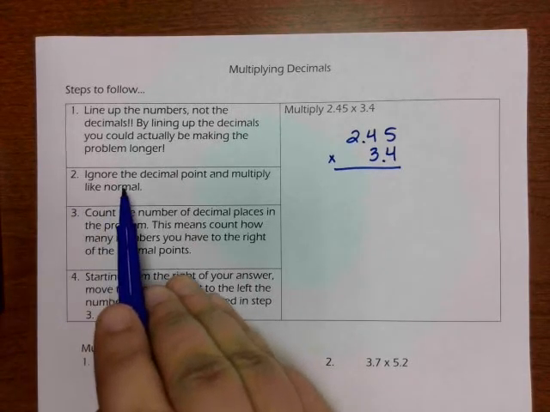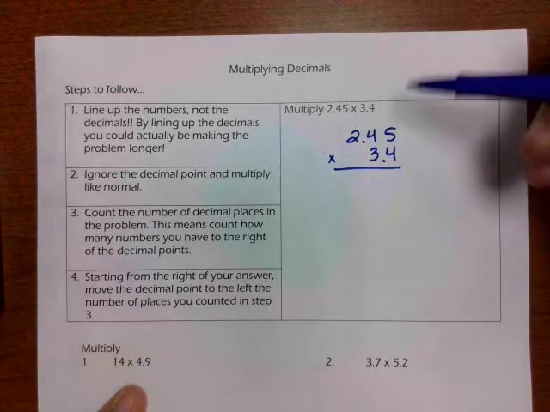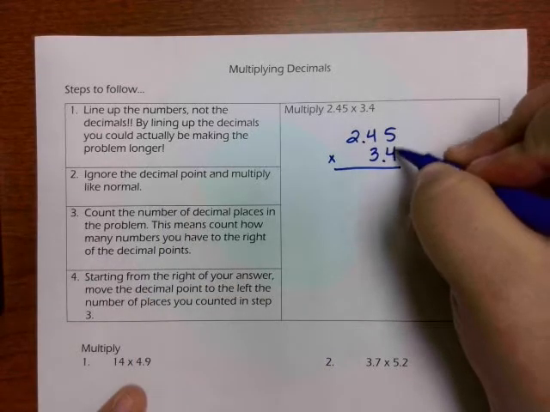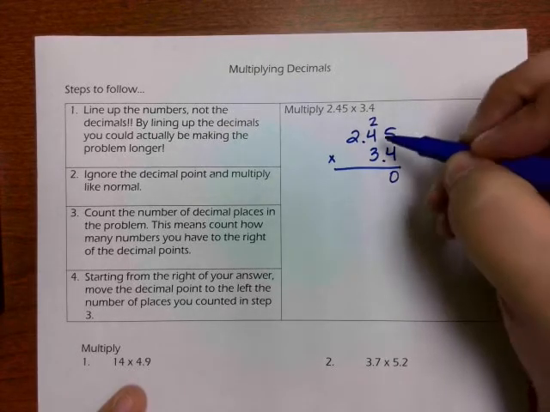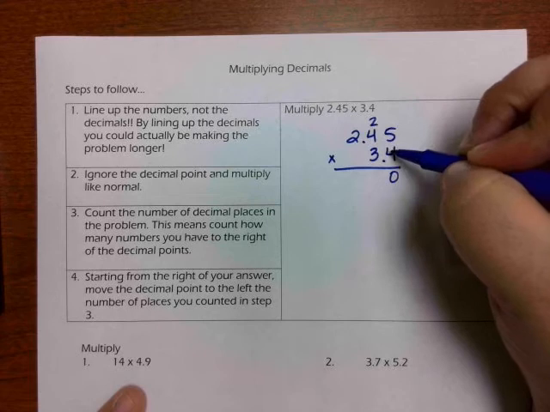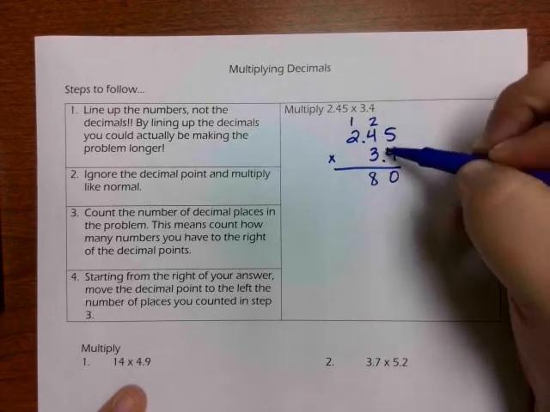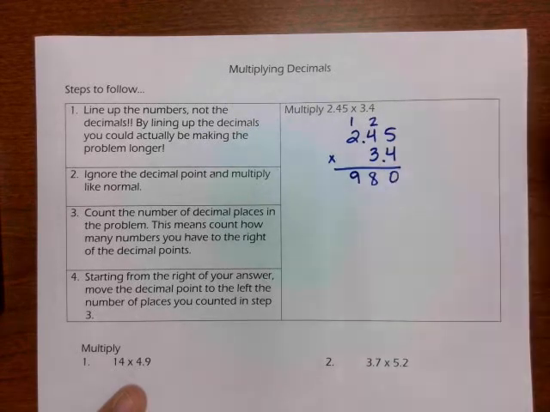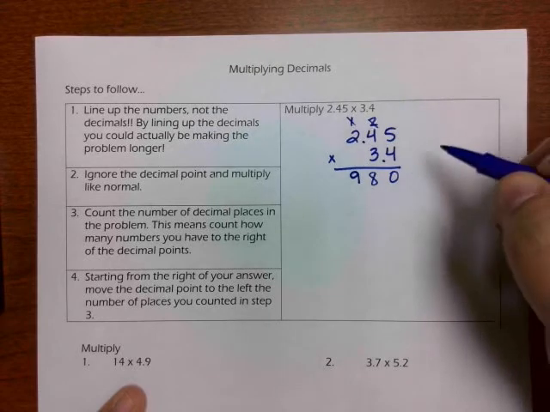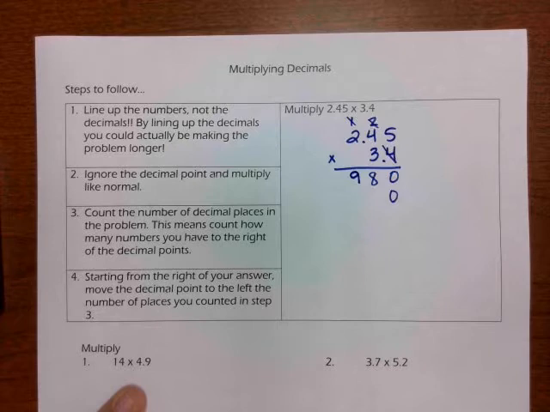Number 2 says to ignore the decimal point and multiply like normal. So I'm just going to multiply 245 times 34. 5 times 4 is 20. 4 times 4 is 16. Add the 2, you get 18. 4 times 2 is 8, plus 1 makes 9. Alright, now I like to cross these numbers off because I'm done with those. I'm going to cross off the 4, and I'm going to put a placeholder.